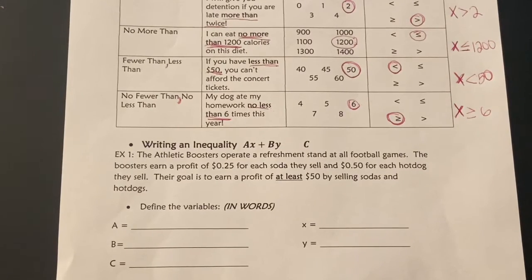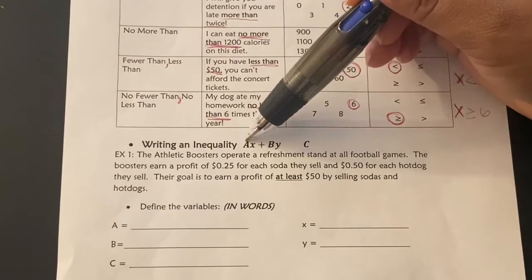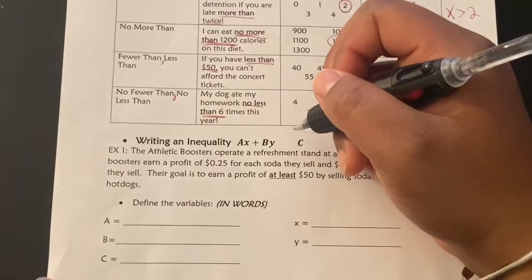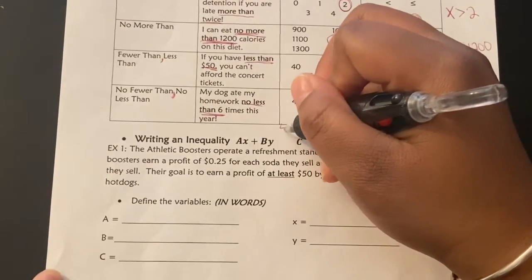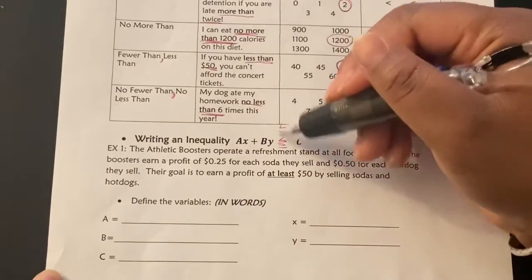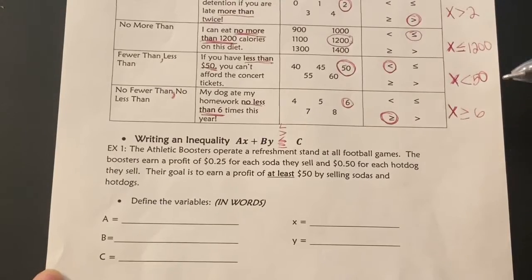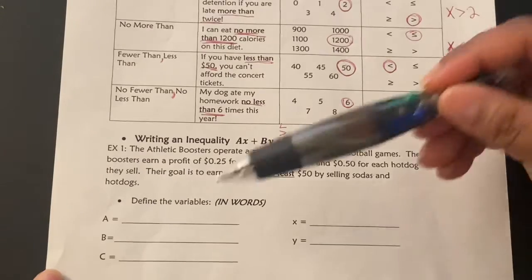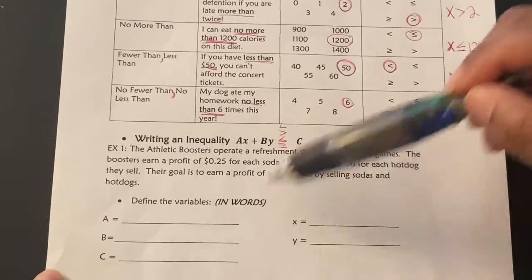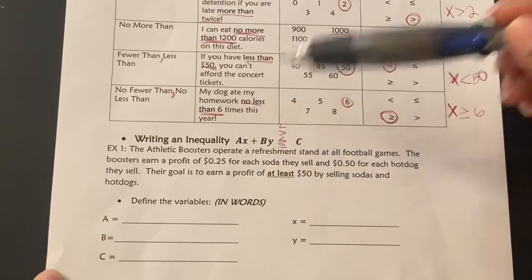So remember, a linear equation in standard form is AX plus BY. And since we're doing an inequality, it's either going to be less than, greater than, less than or equal to, or greater than or equal to. You have a choice. It all depends on the words included in the word problem. So let's do an example. The first step is to define our variables in words. What does each of these variables mean in our inequality?